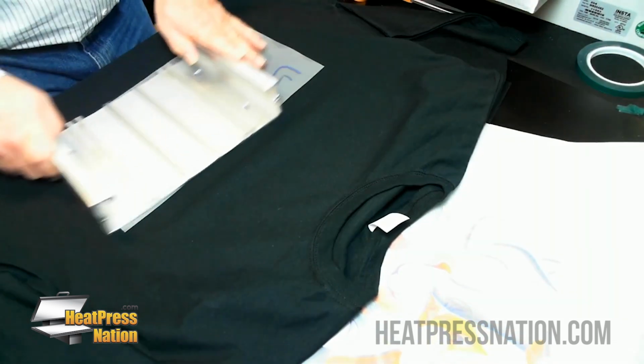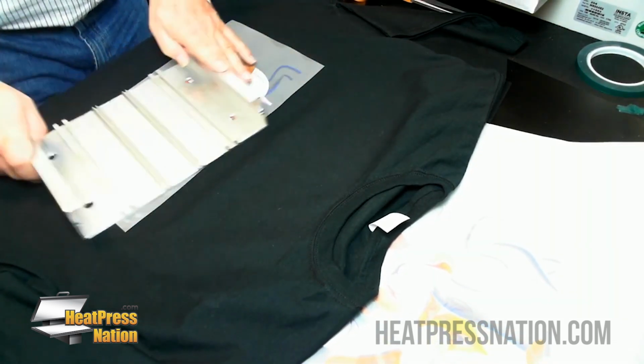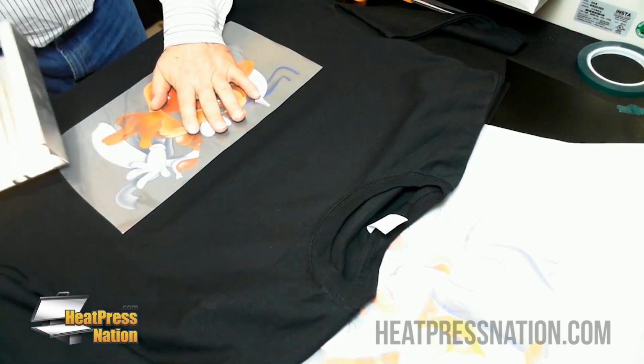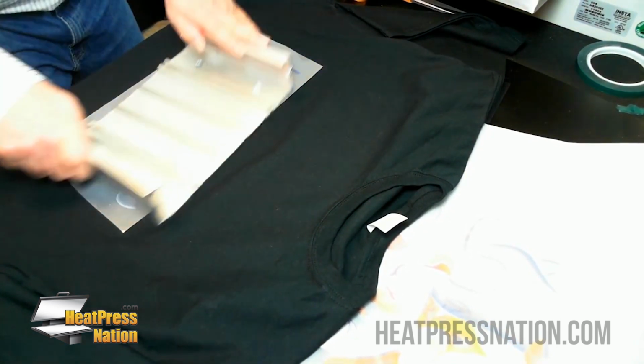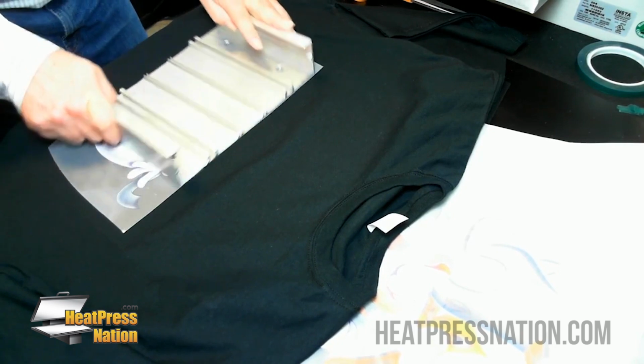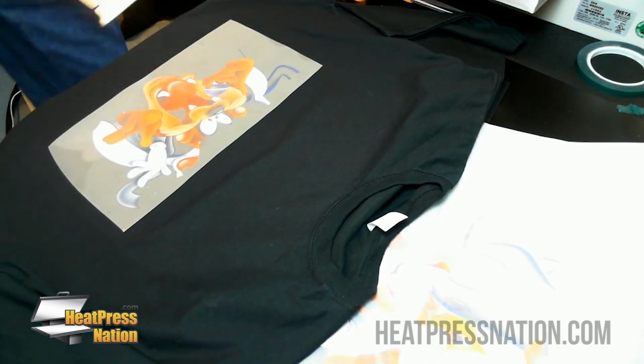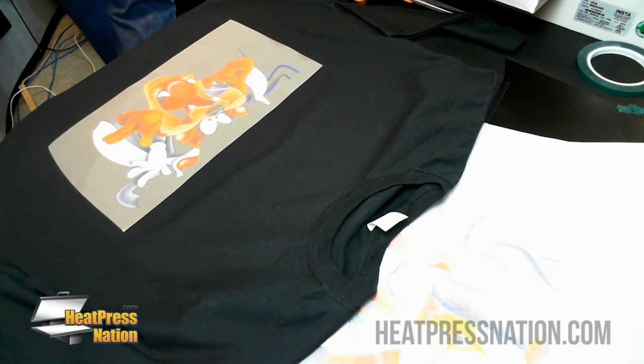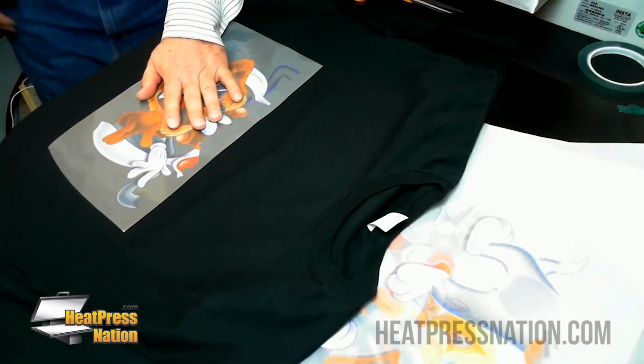I have my little piece of guardrail that does a great job of pulling the heat out. Putting it on a metal table works. There's a variety of ways of cooling it down.